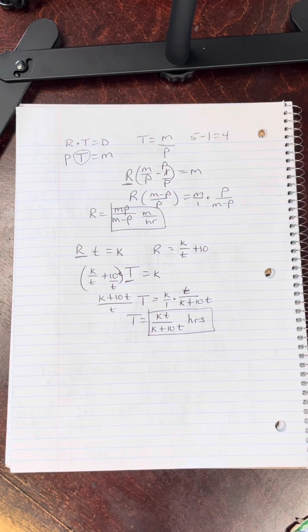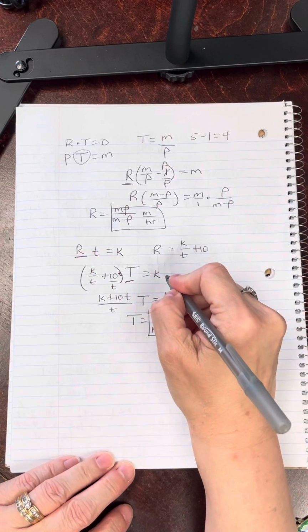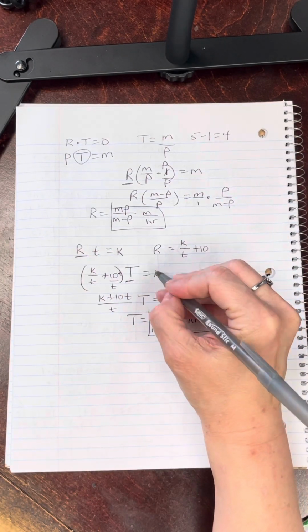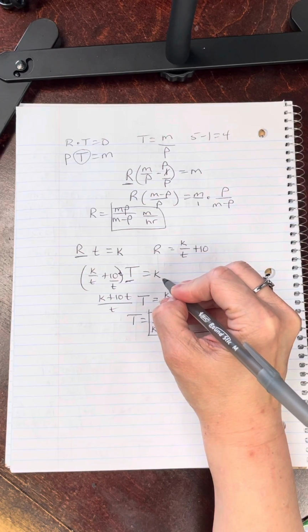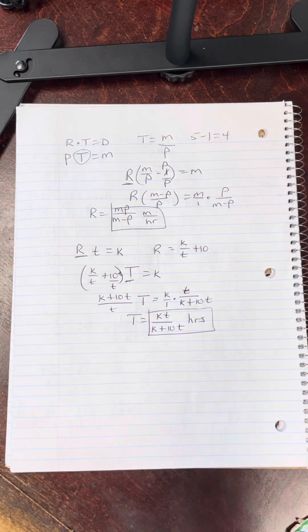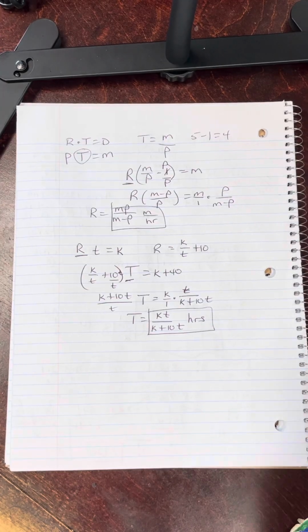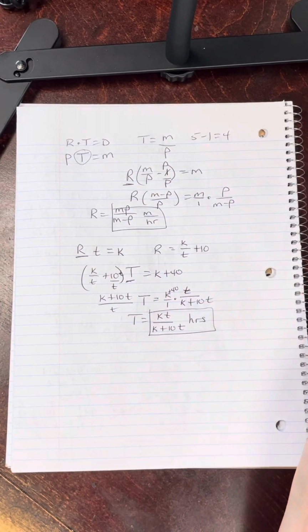The boat traveled K miles in T hours, but was 40 miles short. So when I got to here and I said, did I make any change to my distance? Yes. Only covering K gets me not fully to where I need to be. I need to cover 40 more than that. So this should have been K plus 40 more. So let's fix that here.